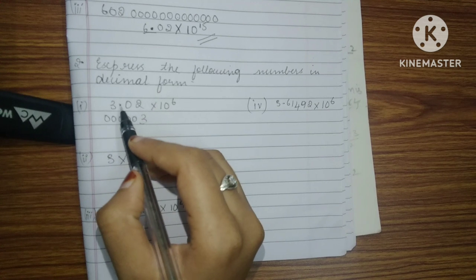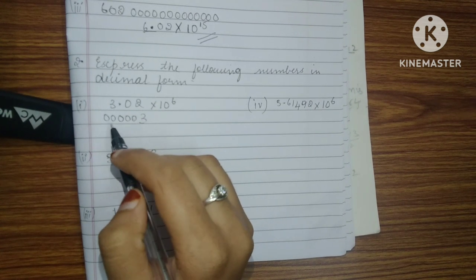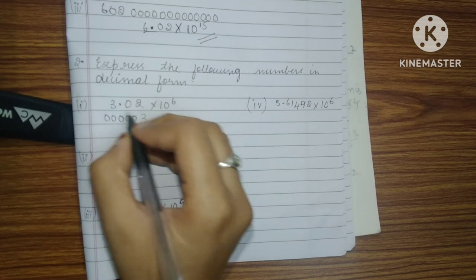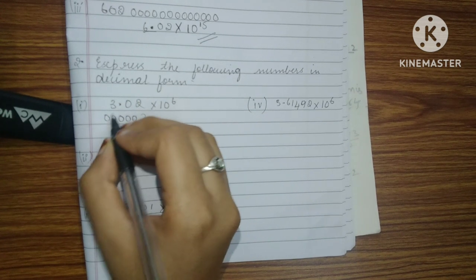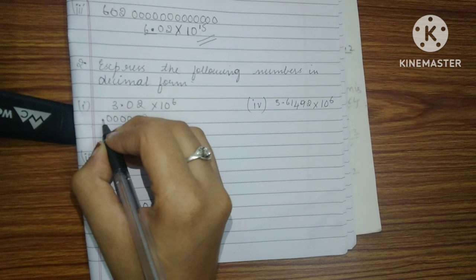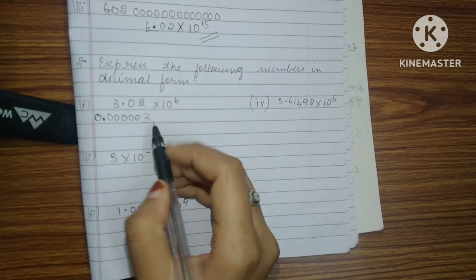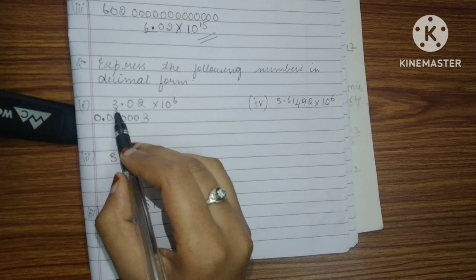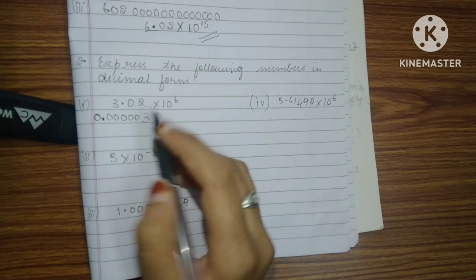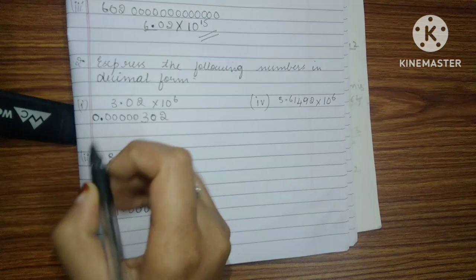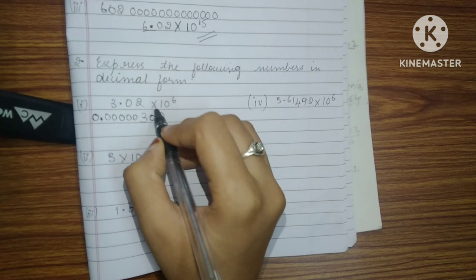So this point is shifted here. If you shift 6 times from here, you'll get the point. After the point, you put 0. Now this is 3, which we copied from here. What is left here? 0 and 2, so we'll copy 0 and 2 here. So this is your answer for this standard form.